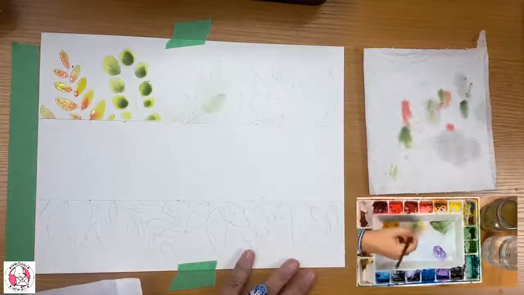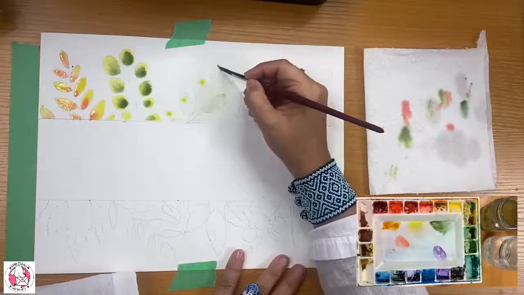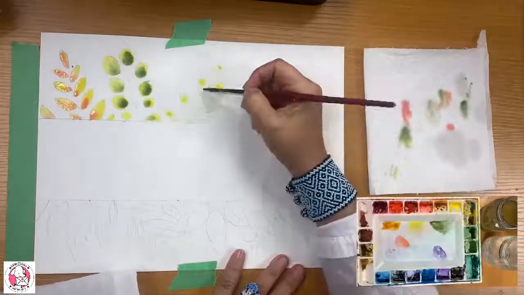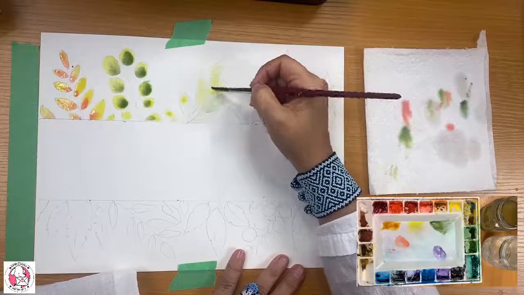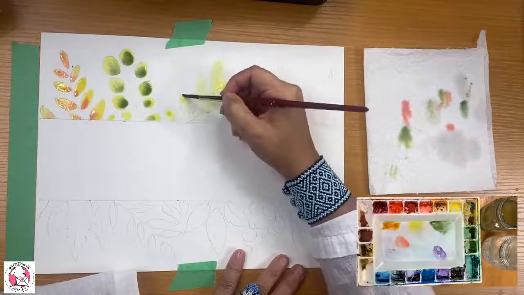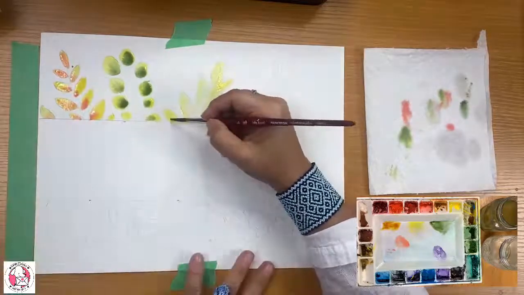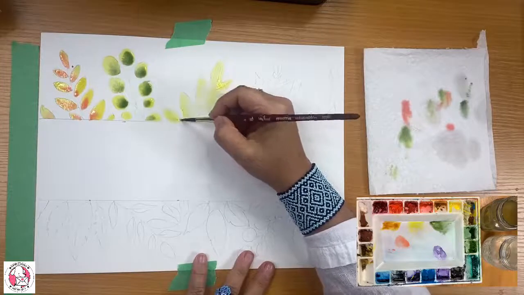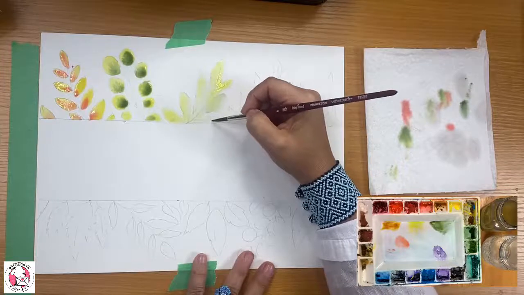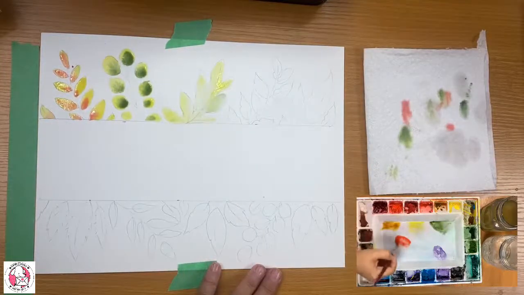In this case, again, it's going to be yellow, and I'm just touching the paper, adding more clean water, and you will see how the watercolor starts moving all around. In the first two, we did dry paper with wet, and now this is going to be wet with wet.